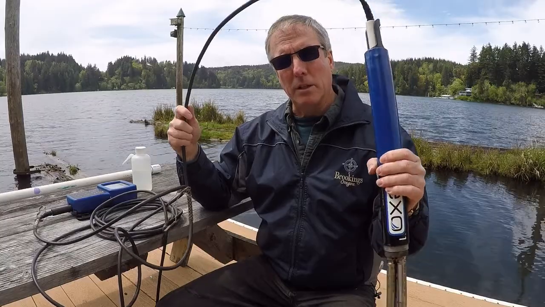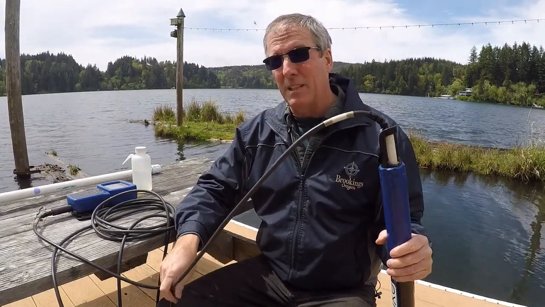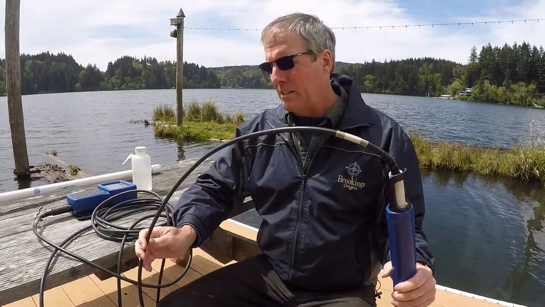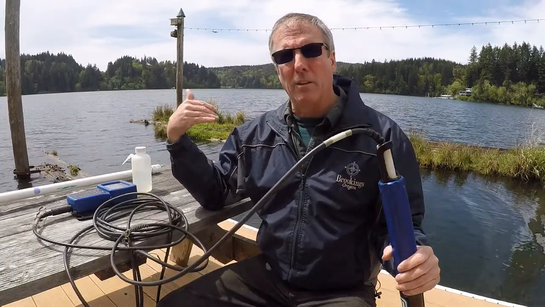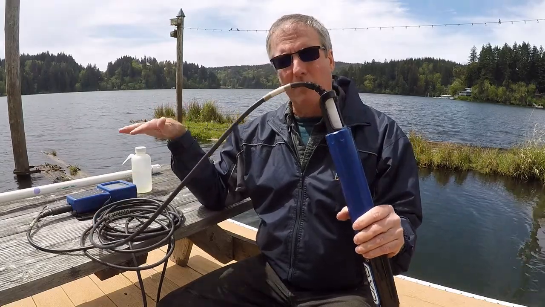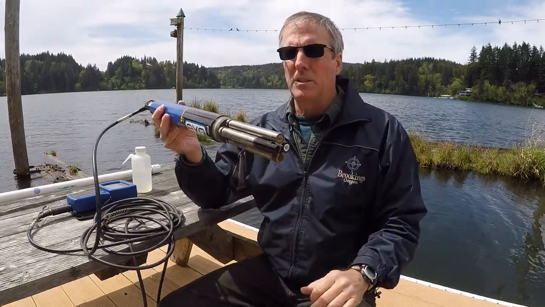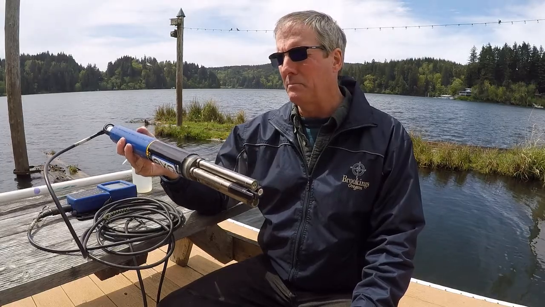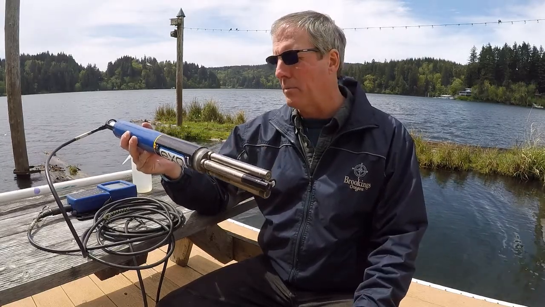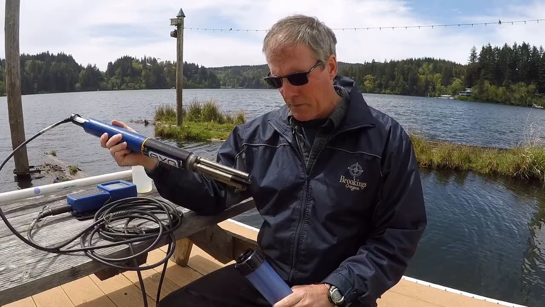So you're able to deploy this into a lake environment, for instance, like our lake out here, which in the summertime especially doesn't get much above about 12 feet deep. This has enough cord to allow us to get all the way to the bottom. That would be a way we could take bottom readings, or look for the thermocline in the middle, or whatever we're trying to discover, which we couldn't do with our shorter multi-parameter probe. Like I say, the handheld version of this is just a glorified multi-parameter probe.